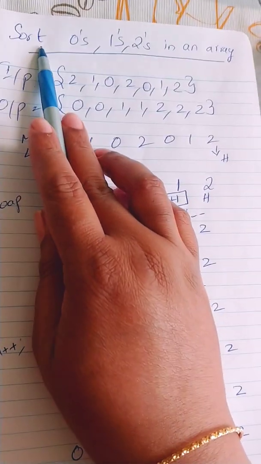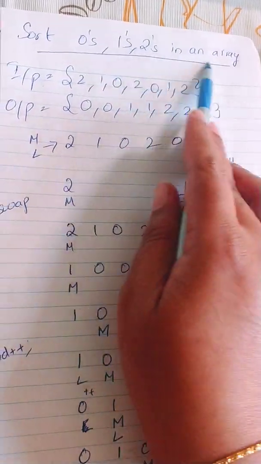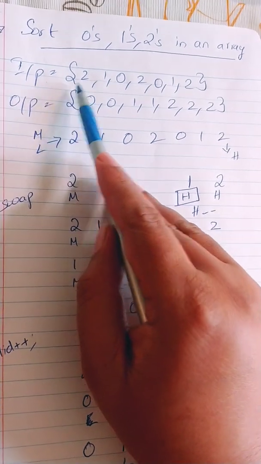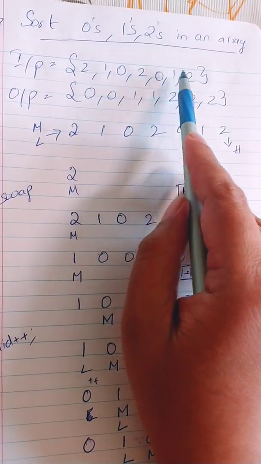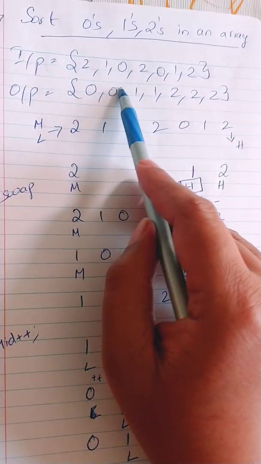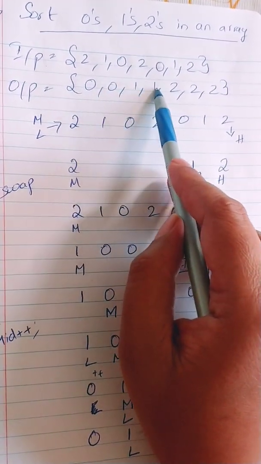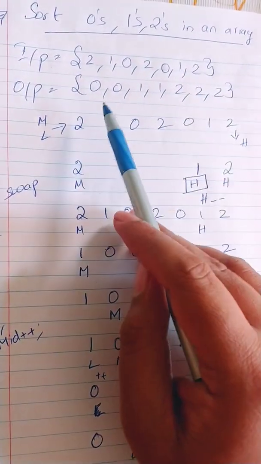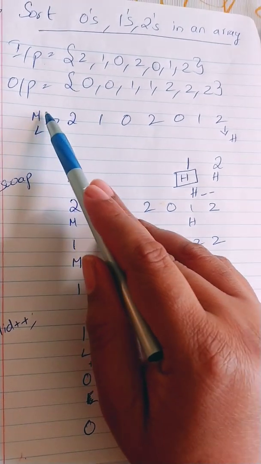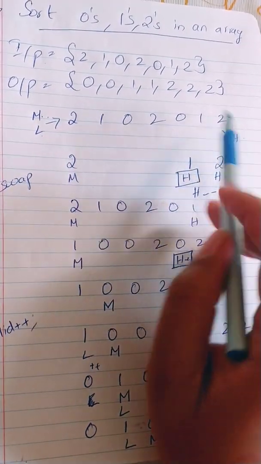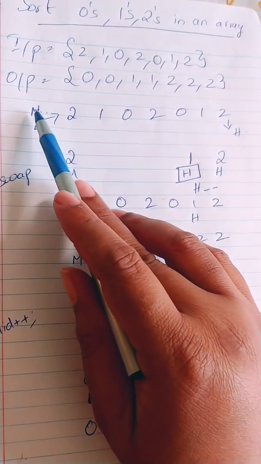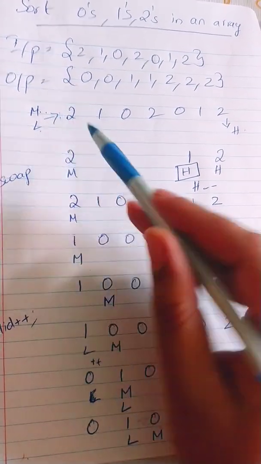This question is about sorting zeros, ones, and twos in a given array. Suppose the input is 2, 1, 0, 2, 0, 1, 2, the output should be zeros, 0, 0, 1, 1, 2, 2, 2.